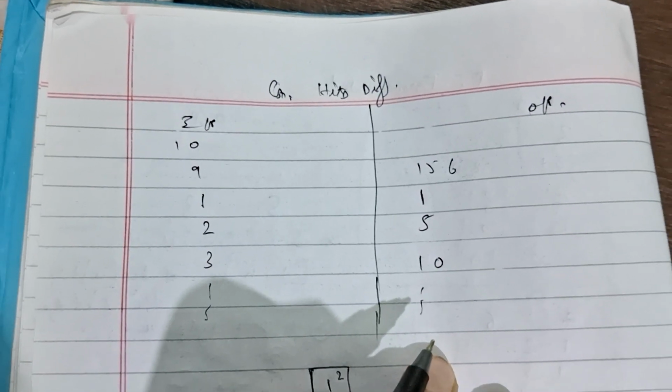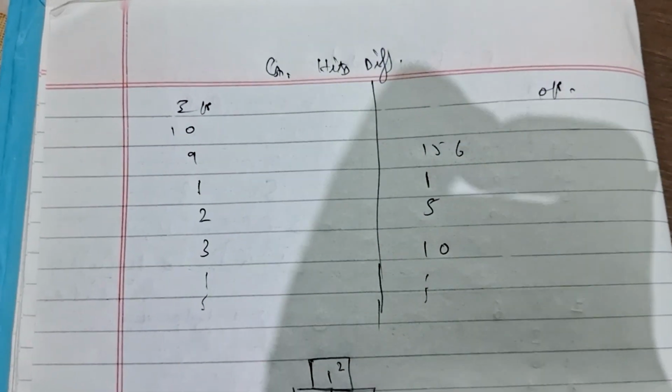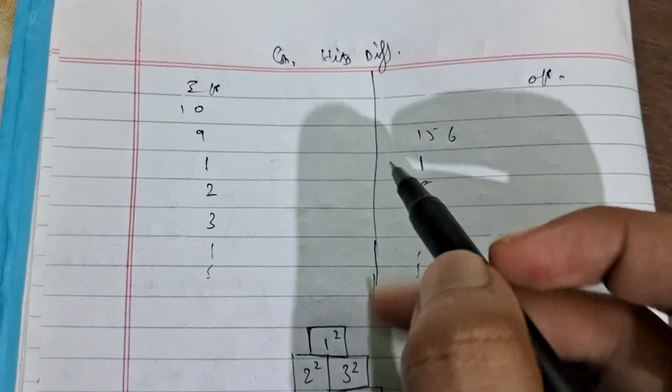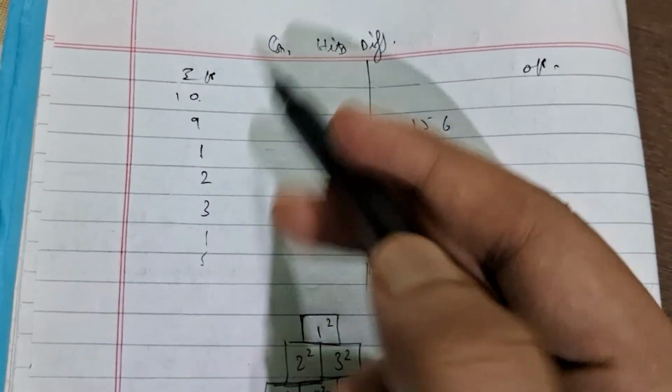So in this video, I'm going to discuss the Hits Different problem which occurred in today's Codeforces challenge. The problem is, this is the number of test cases and this is the values of n.